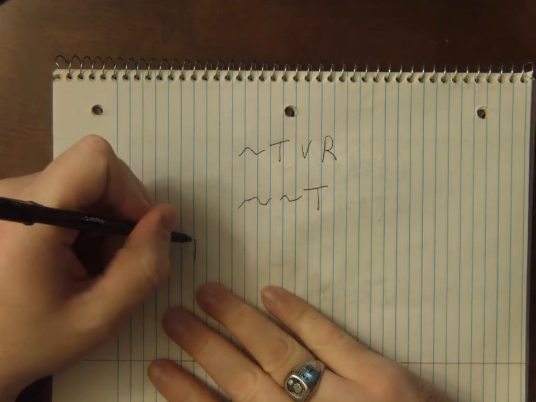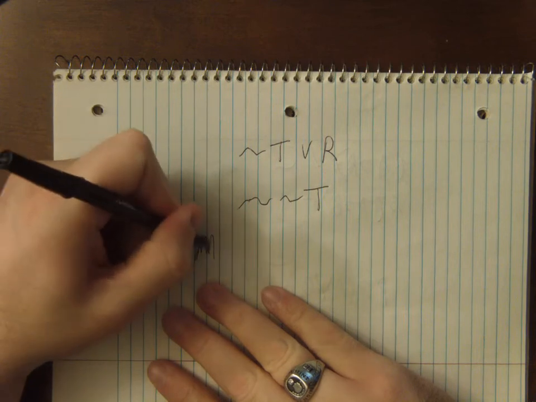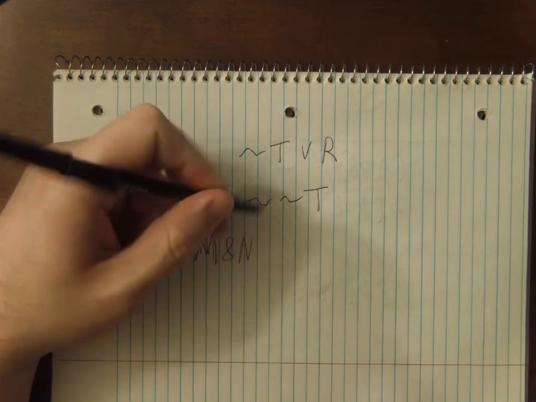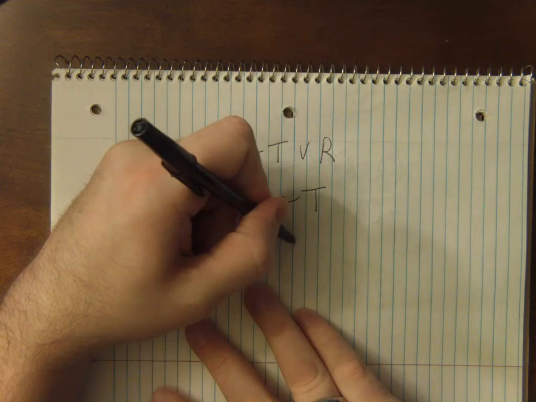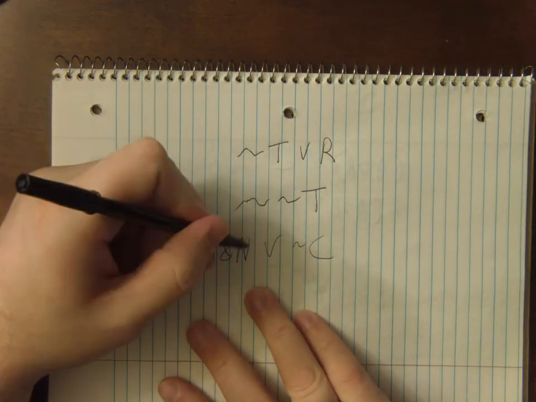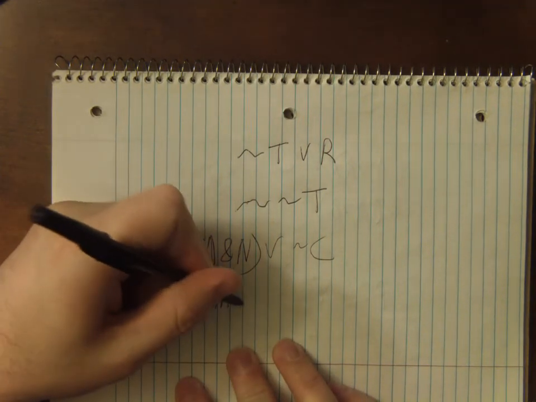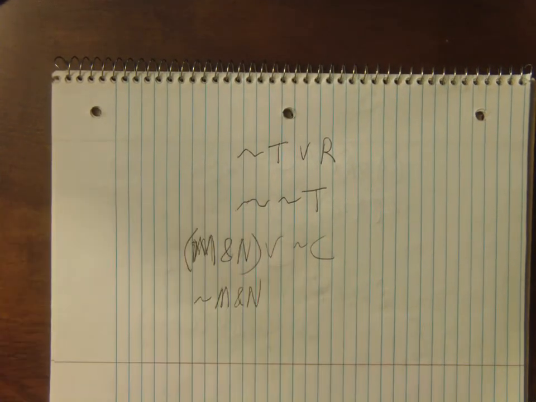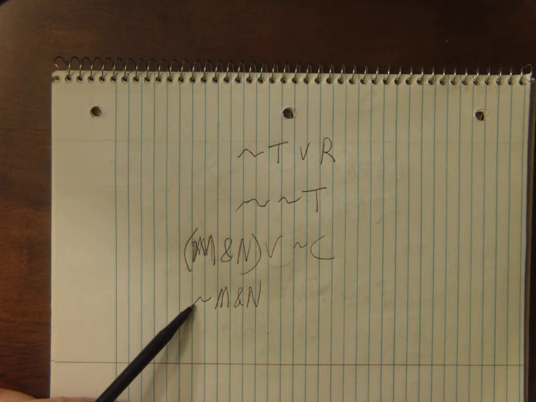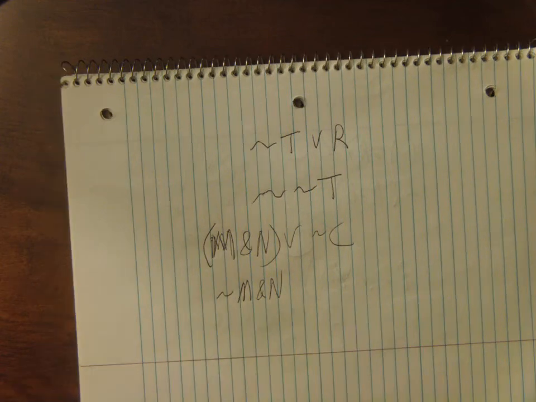If I had M and N, or not C, let's try, could I do a disjunctive syllogism if I had this as a premise? Hopefully you realize the answer is no. Why? Because what type of statement is this? This statement is not a negation.